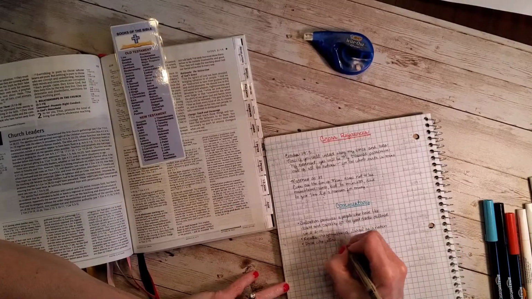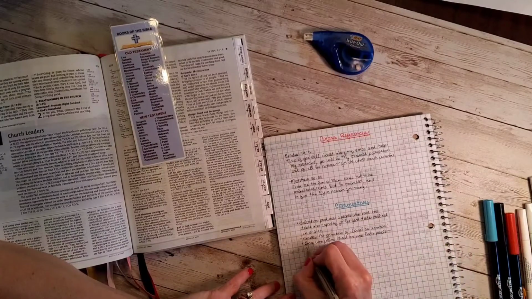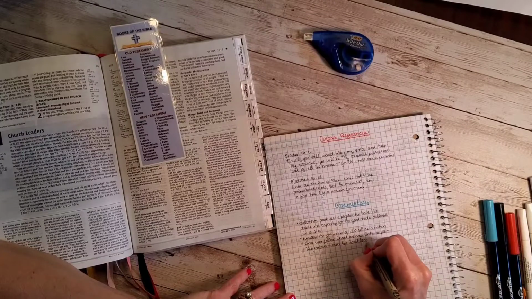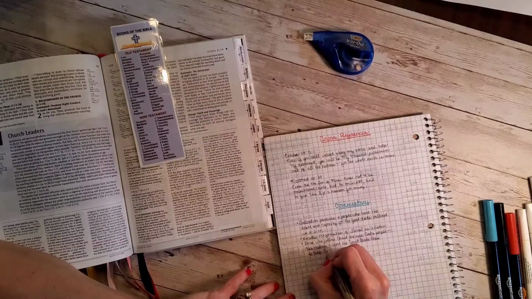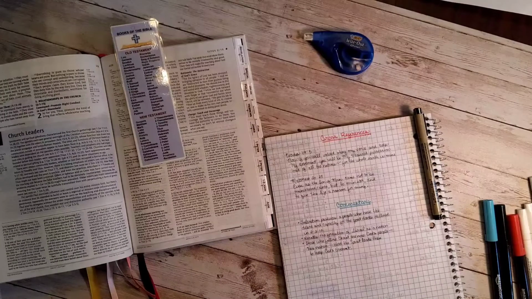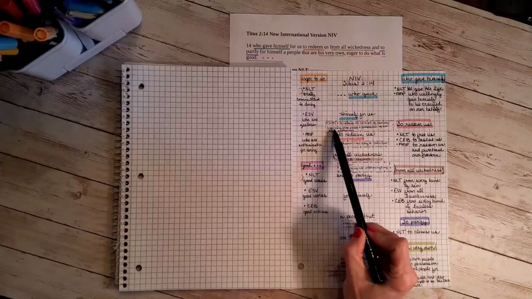It recalls the formation of Israel as a nation. And then those who follow Christ are now God's people, his nation, and the Spirit leads them to keep God's covenant. I like that, so I'm going to highlight that in red.